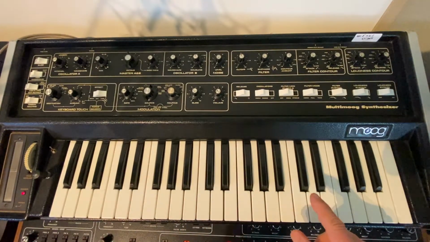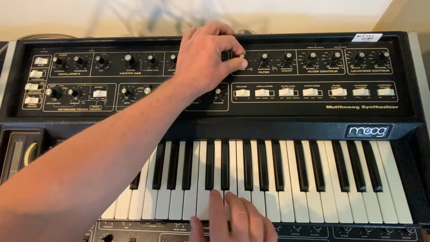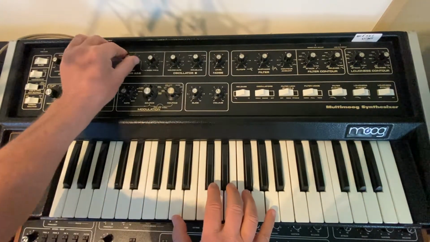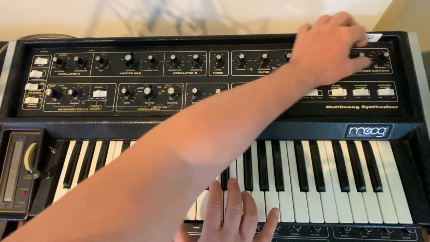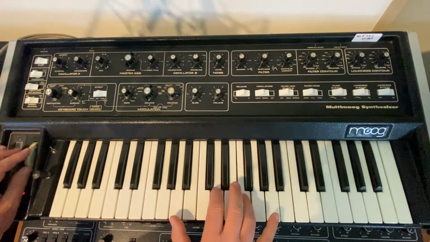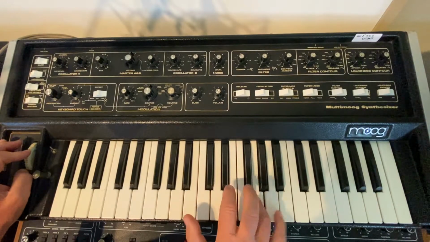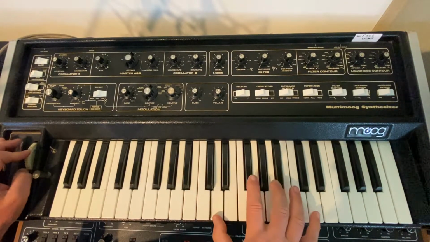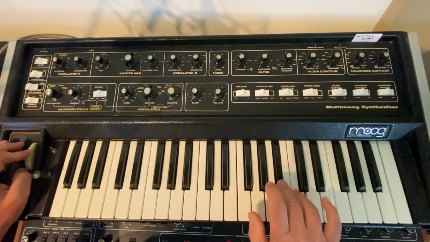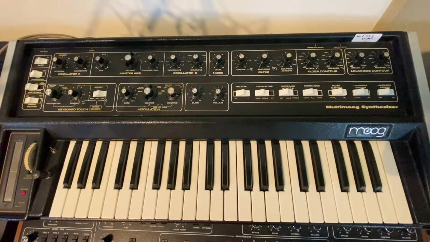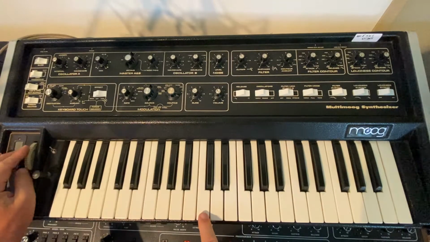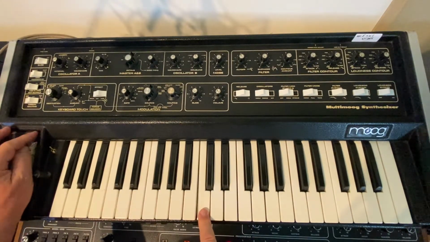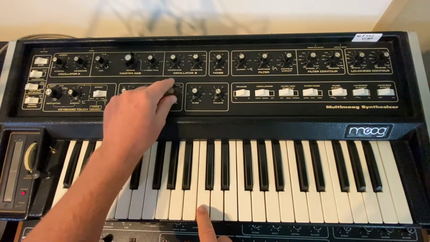This is a sound like Chick Corea, you know, kind of. Maybe 1 octave. Yeah, kind of things. So you can do this on the oscillator, so it makes a vibrato. You can put it on the filter.